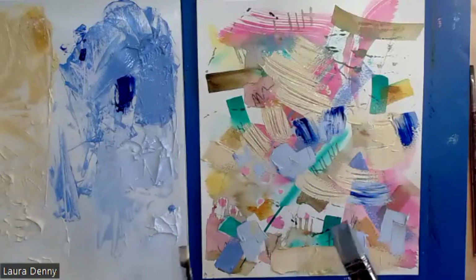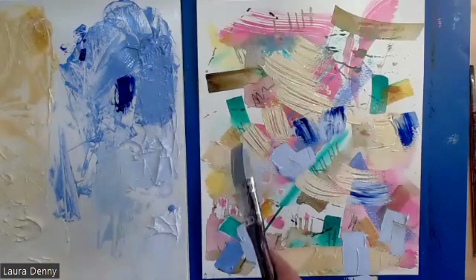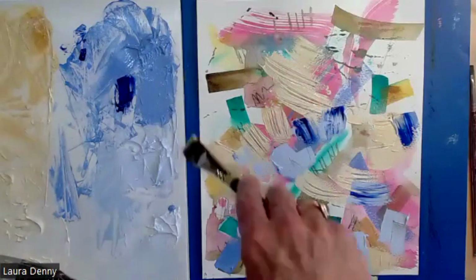Okay, I feel like I need more contrast. I've got all this lightness. Here's some contrast here and there and there. This neutral feels a little blah to me.